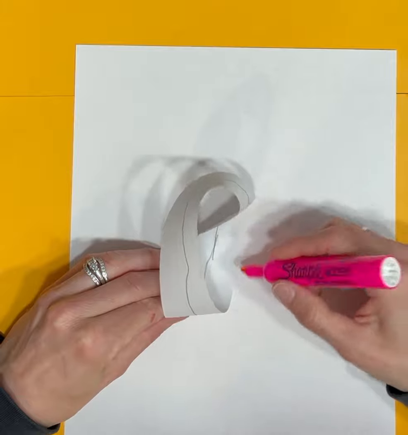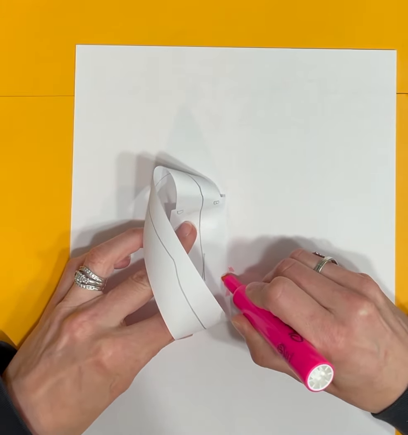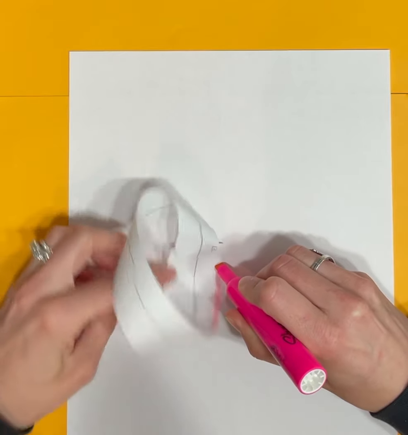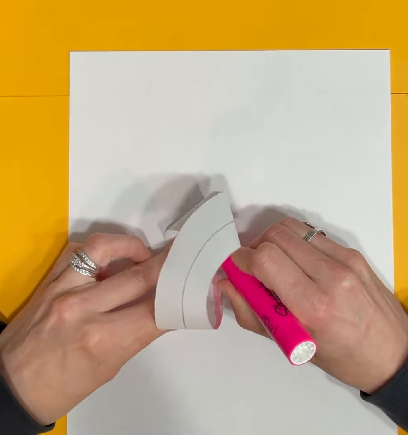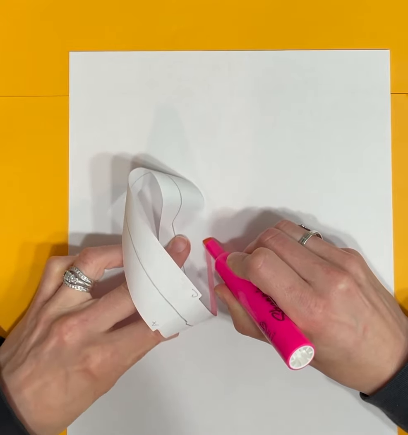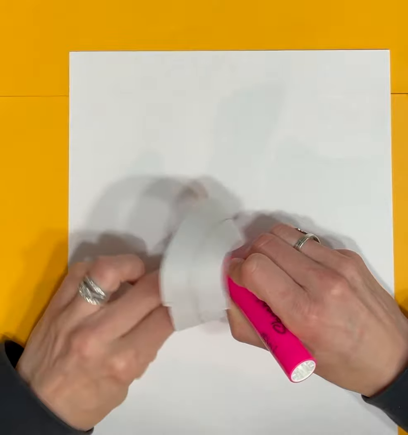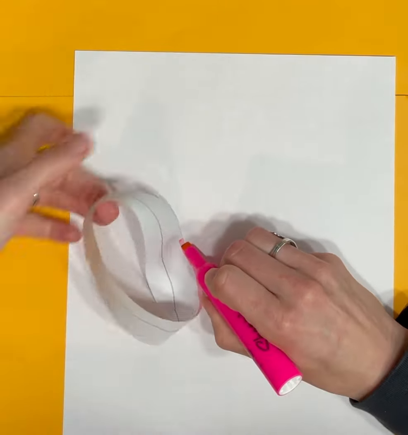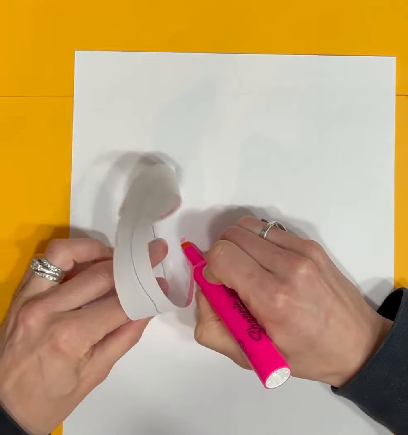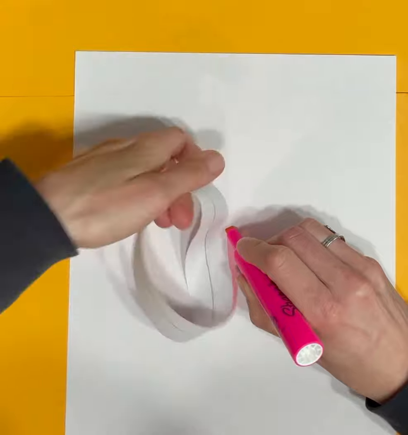So I'm going to try to not lift up my marker and pull it. But again, it doesn't work as well. And I'm going to keep it on the edge. And you might have to help it along here. Like I said, it is a piece of paper. It's only so pliable. So if you have to lift up your marker, I would say just pick up where you left off.